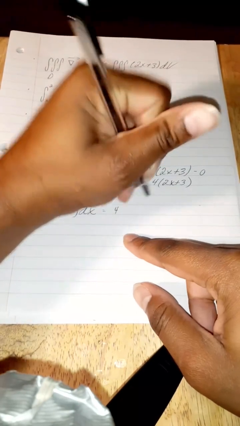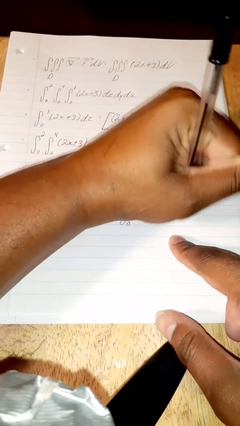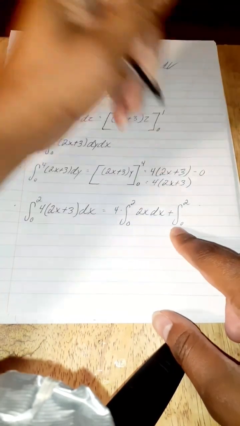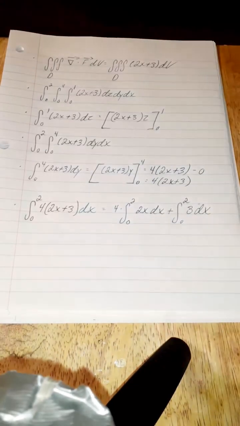Okay, so the 4 is a constant. So from 0 to 2, we integrate 2x dx, and then we'll add that to the integral from 0 to 2, and we're going to integrate this constant 3 with respect to x.